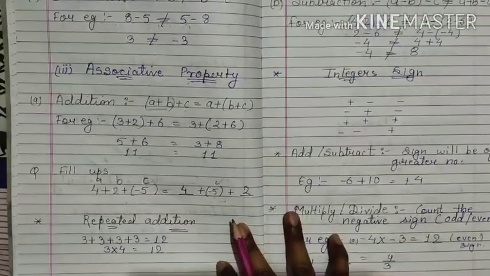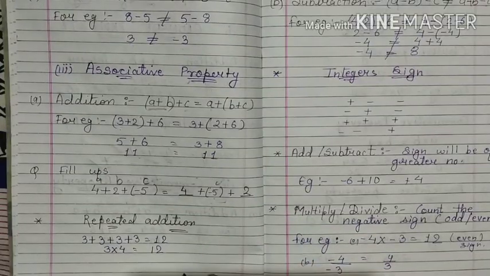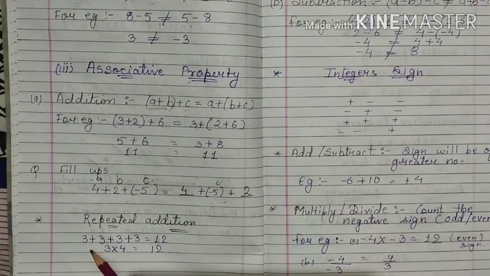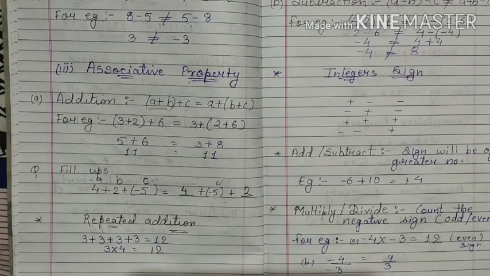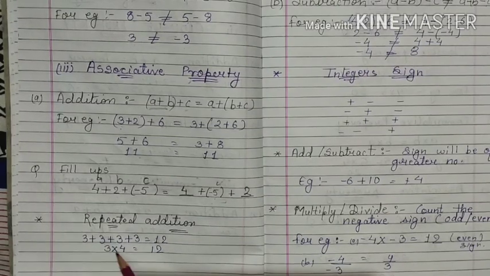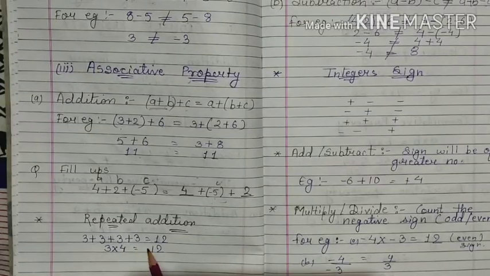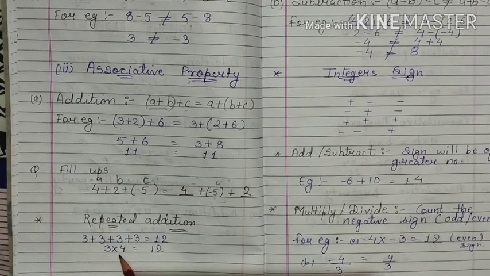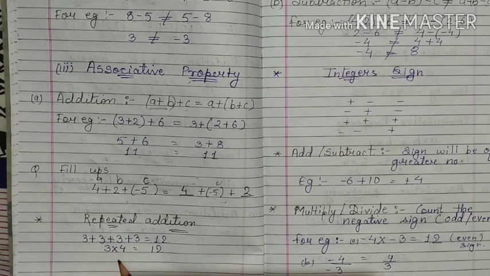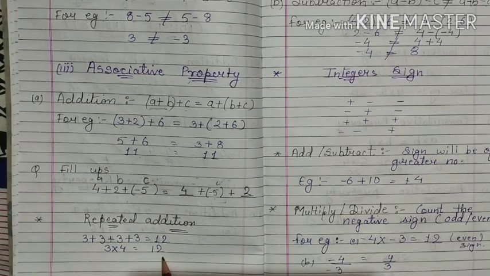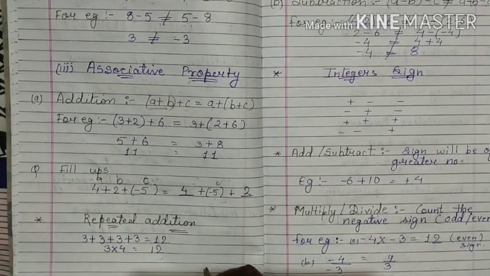There is a topic, repeated addition. For example, 3 plus 3 plus 3 plus 3. Then we have added 3 up to 4 times. 3 plus 3 is 6, 6 plus 3 is 9, and 9 plus 3 is 12. Also we can do 3 into 4. We added 3 for 4 times, so we can multiply with 4. 3 4s are 12.